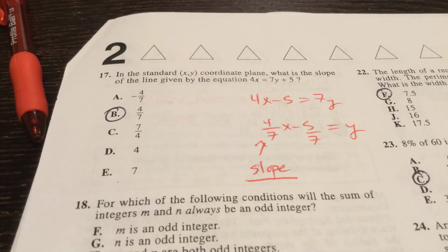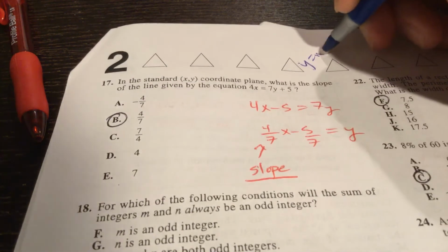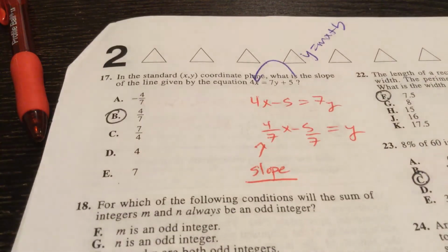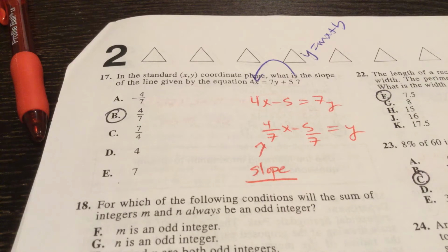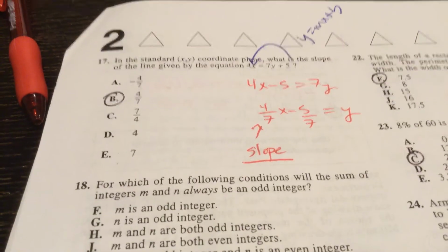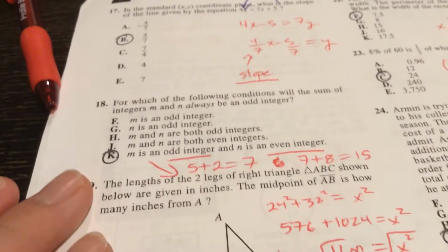Number 17, in the standard xy coordinate plane, what is the slope of that line given that equation? First off, we're going to get y all by itself. Why do you want that? Because y equals mx plus b is slope-intercept form. So get y all by itself, and simply divide everything by 7. 4/7 is what is attached to x. I don't care about that minus 5/7 as the y-intercept. When y is all by itself, 4/7 is the slope.